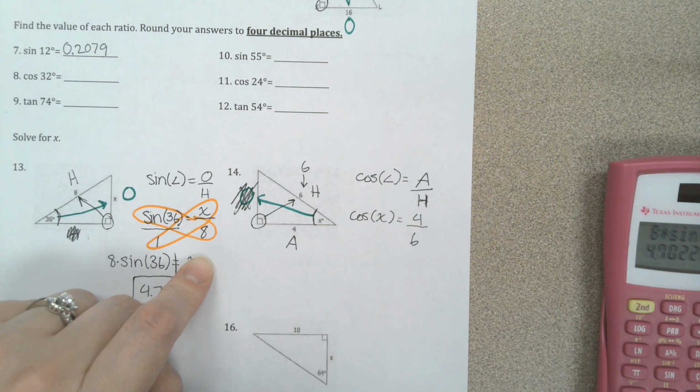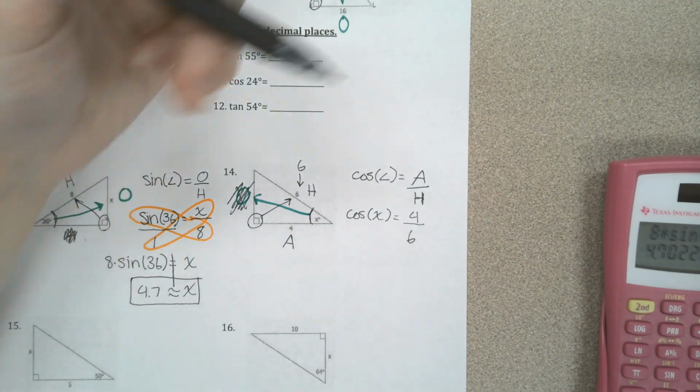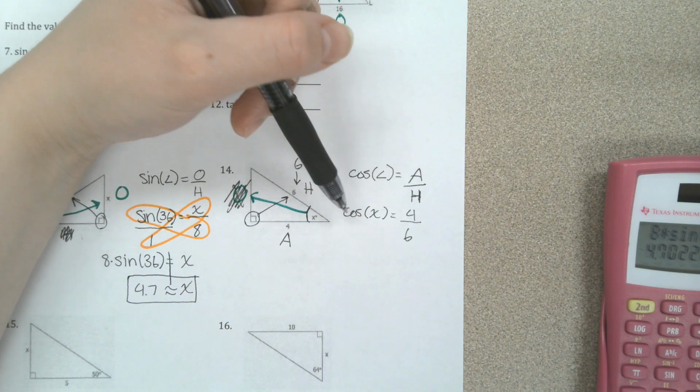So cross multiplying here will not do as much good. It will just make the equation a bit more complicated. So we're going to do something else. To get x by itself, I need to remove the cosine.